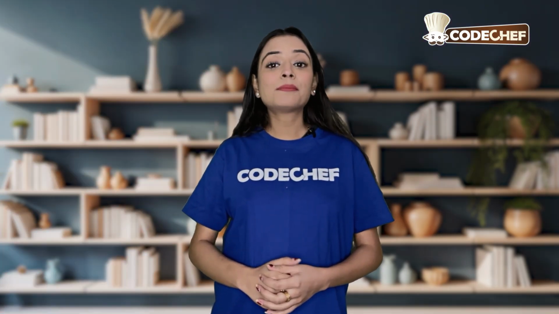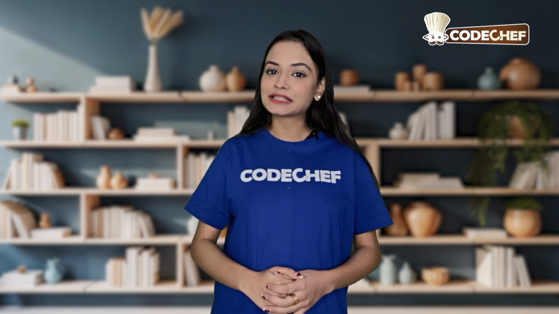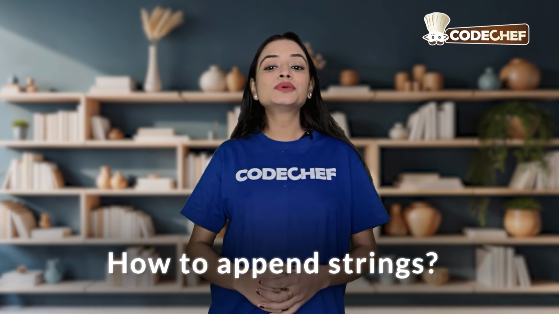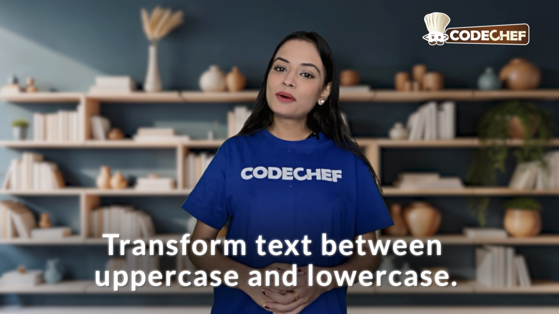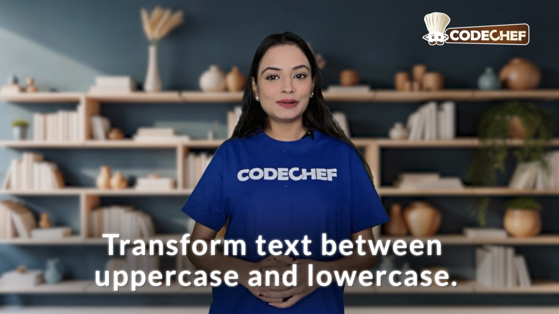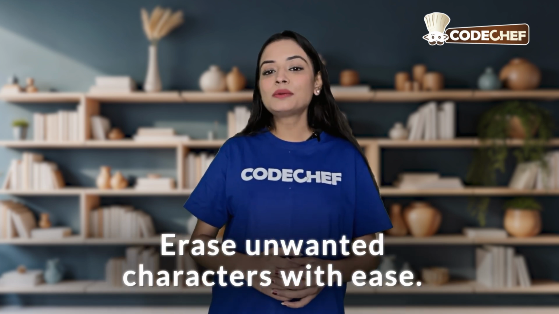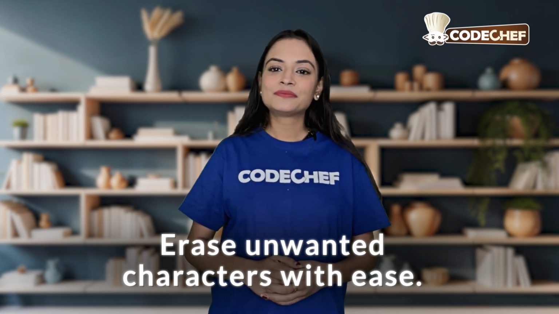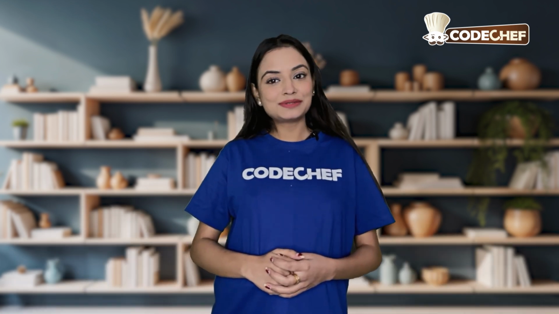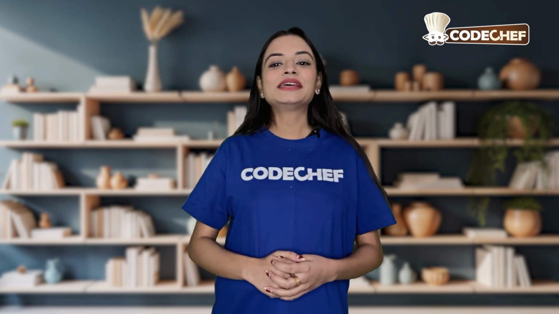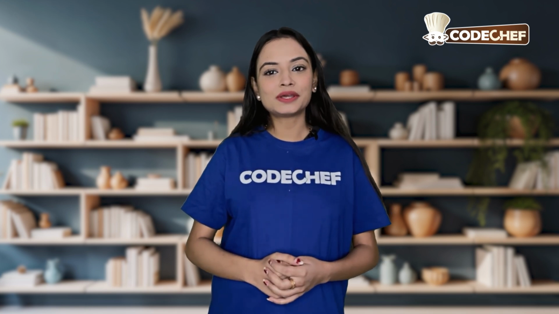And that's a wrap on string manipulation in C++. We explored how to append strings, transform text between uppercase and lowercase, and erase unwanted characters with ease. These methods might seem simple, but together they give you powerful control over your data.